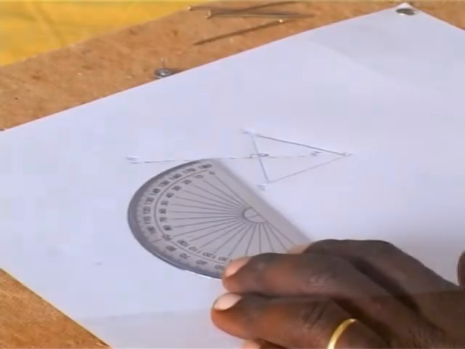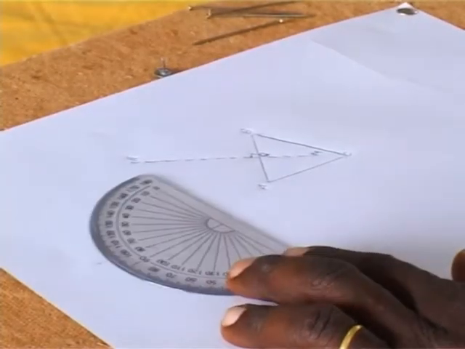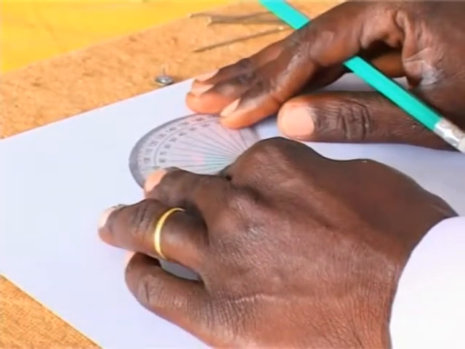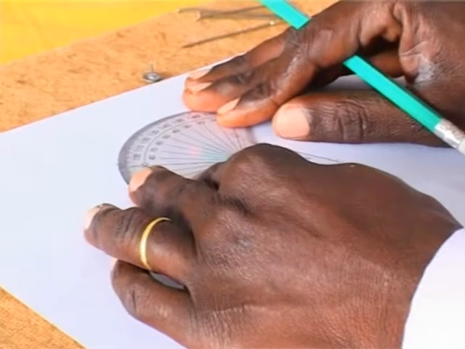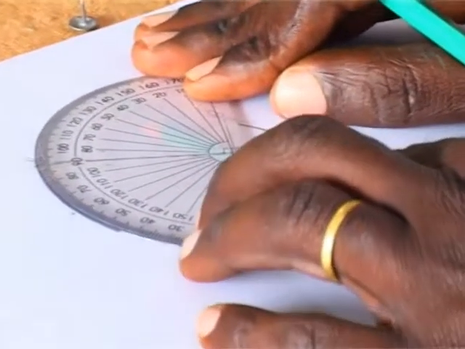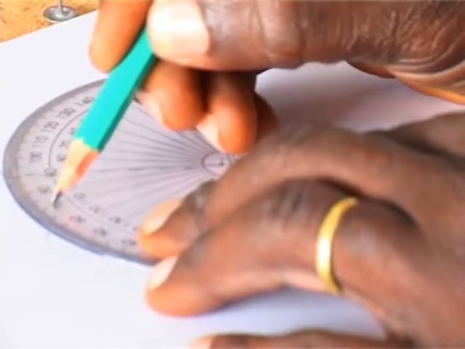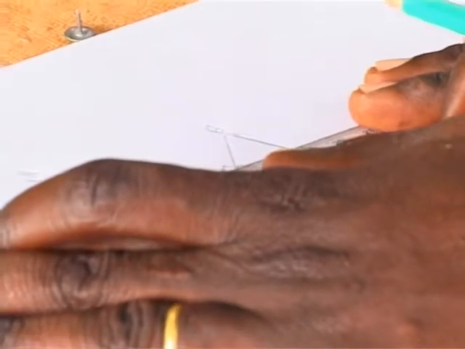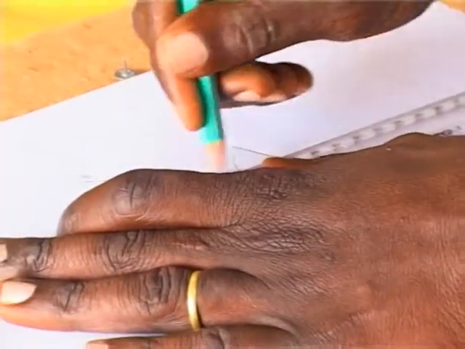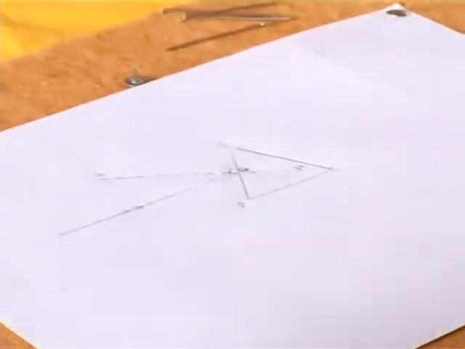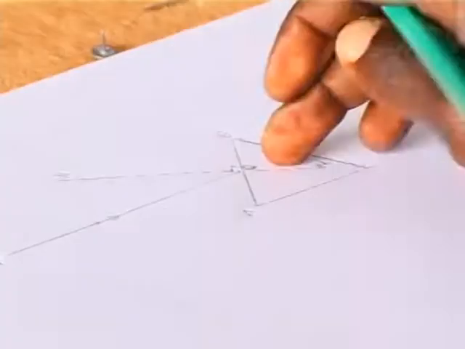By using a protractor, make a line PQ so that it makes an angle of 30 with the normal MN. This is a protractor. This is 10, 20, 30. This is the incident ray of light PQ.